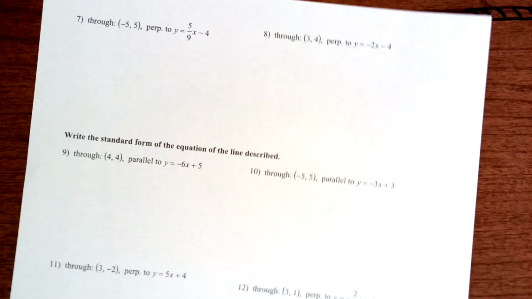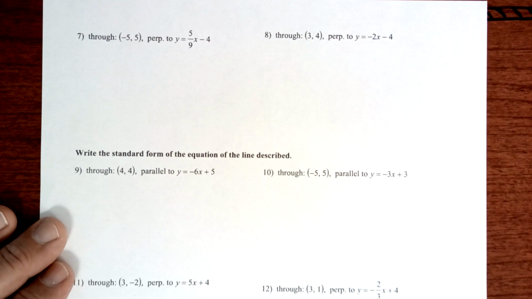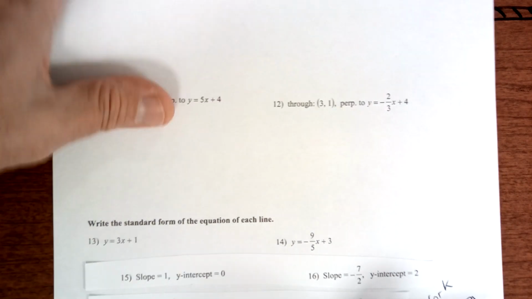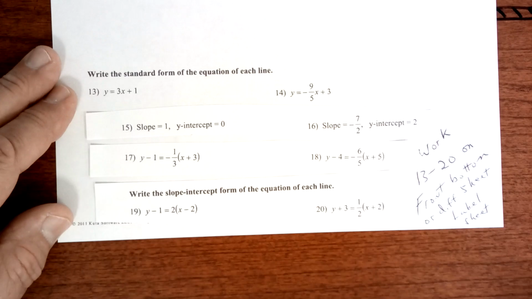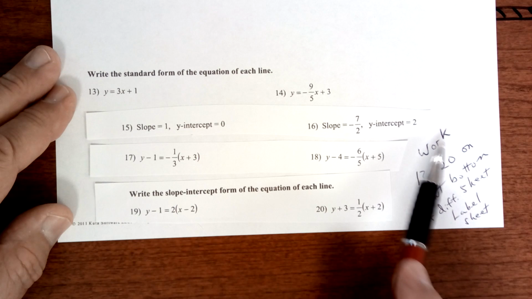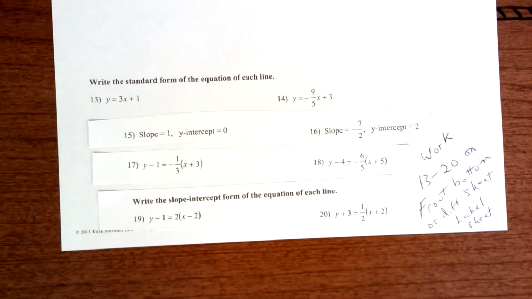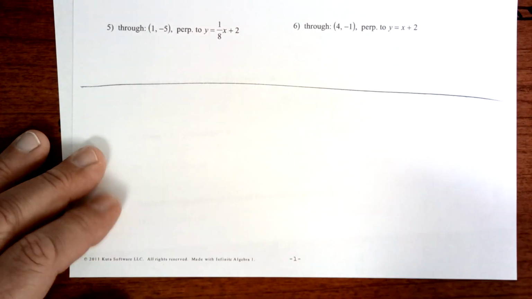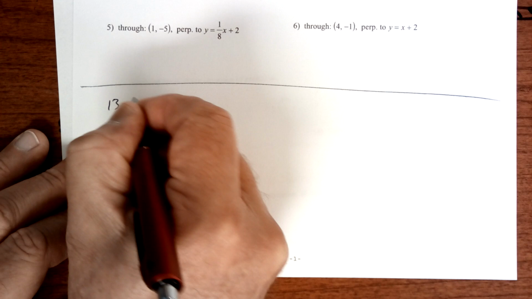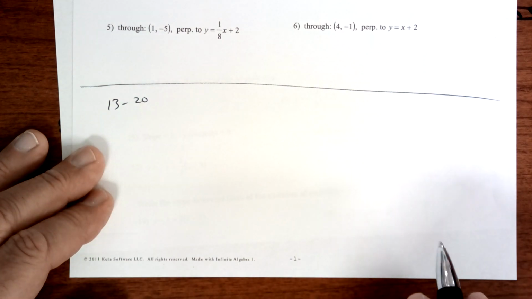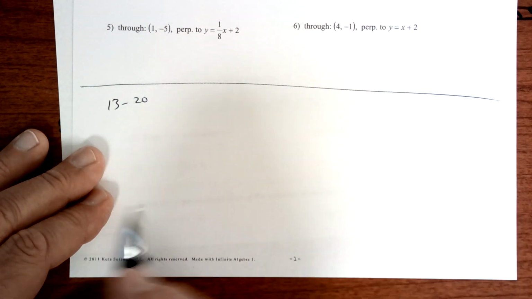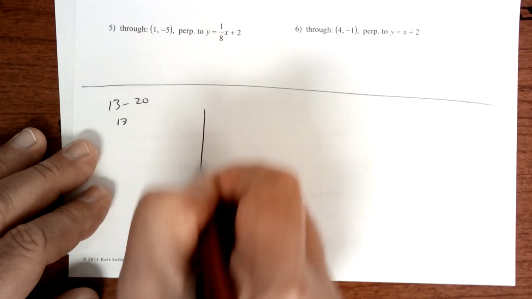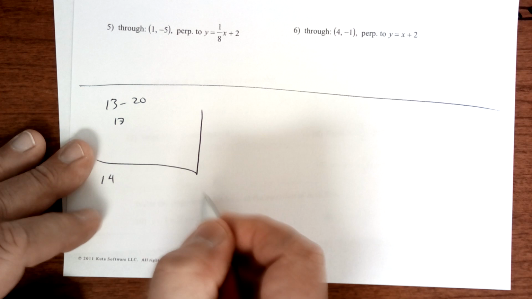Now look here. I had to squeeze in these bottom ones because it was actually 3 pages. It's 20 problems. So here it says work these on the front side. So you're going to work the back side, 13 through 20 or whatever it is, right here. Now, if you want to use a separate sheet of paper, go ahead. But I want to see nice work. I want to see 13, and I want to see the work. 14, I want to see the work. 15, etc.